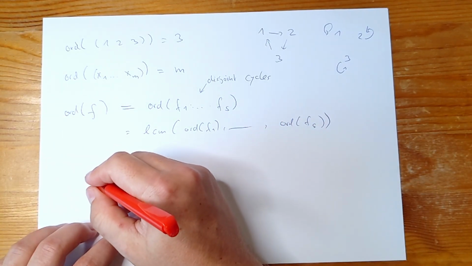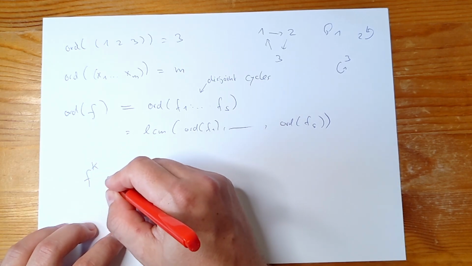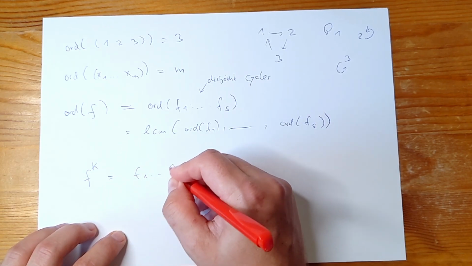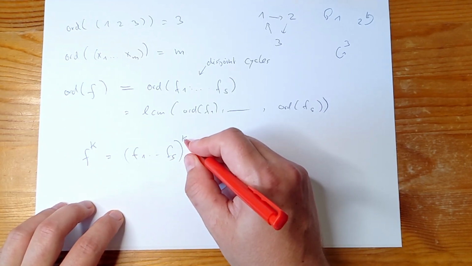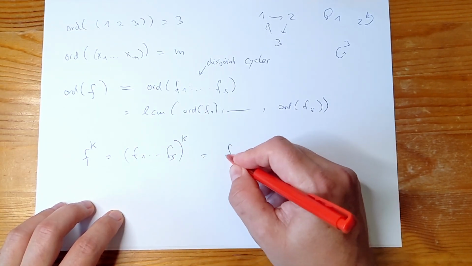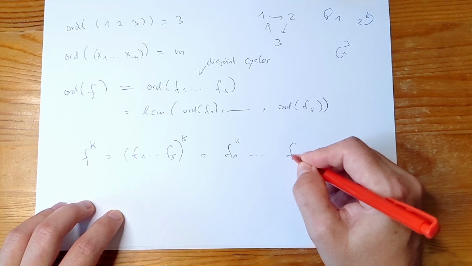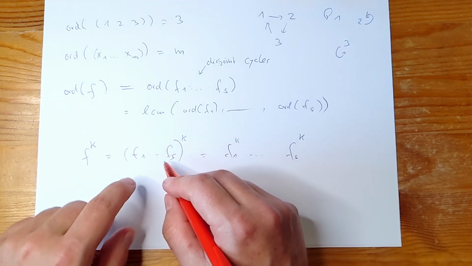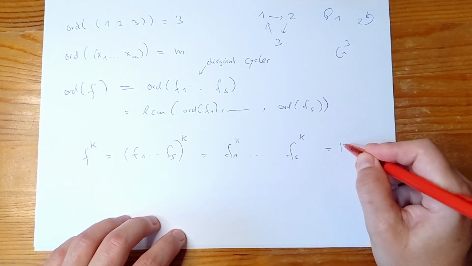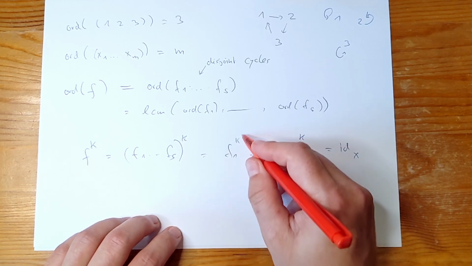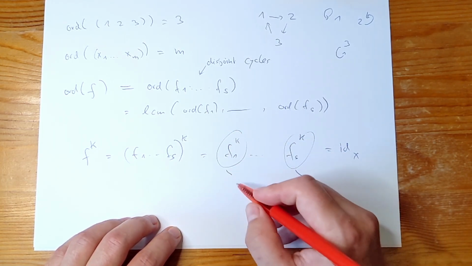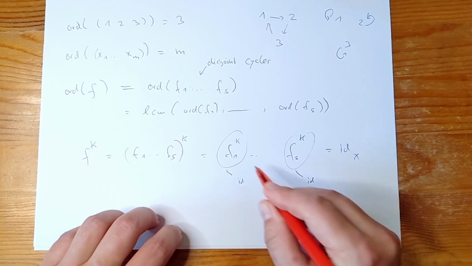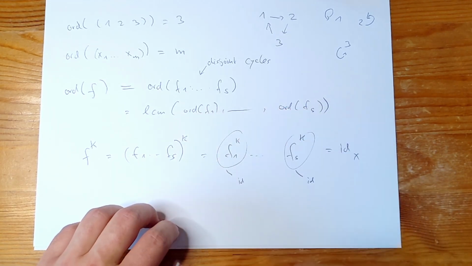Because basically, when you take a power of this permutation, you can just put this exponent inside, because these permutations are disjoint. And in order for this to be the identity, again, because these permutations are disjoint, every single one of these has to be the identity, and then you can achieve this formula here.